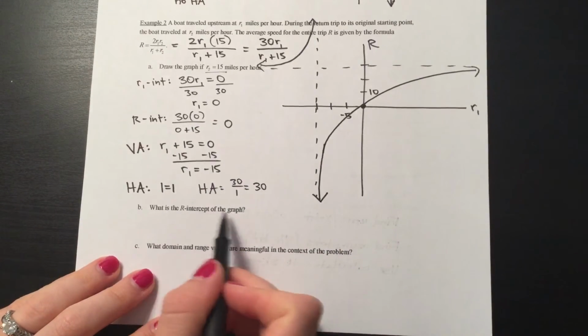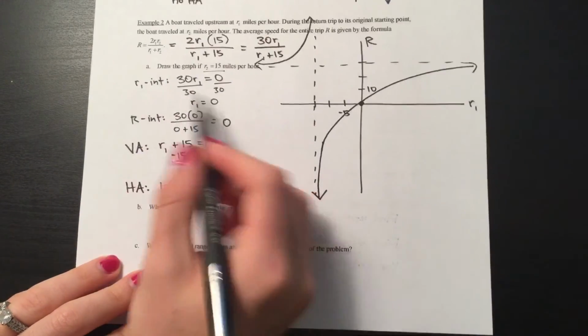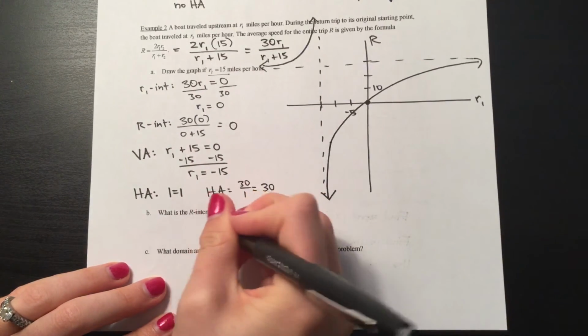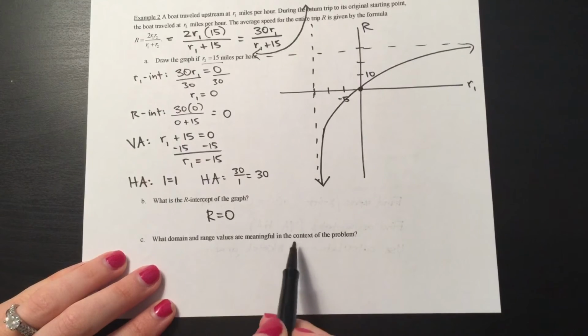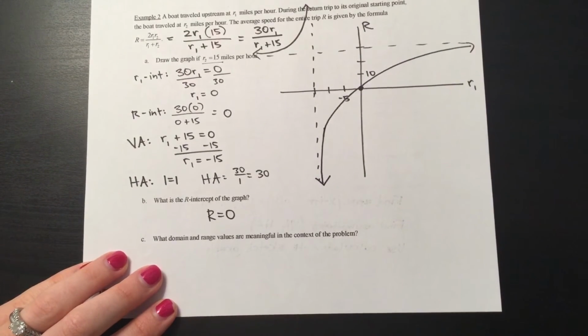What's the R-intercept of the graph? We found this right here. R-intercept equals 0. So R equals 0 was your R-intercept, and we got that just by plugging in 0 for R1. What domain and range values are meaningful in the context of the problem?